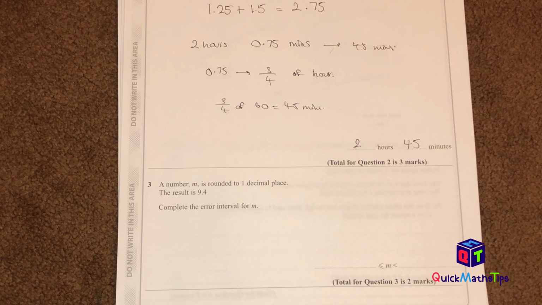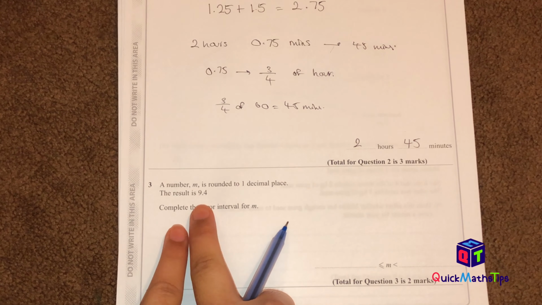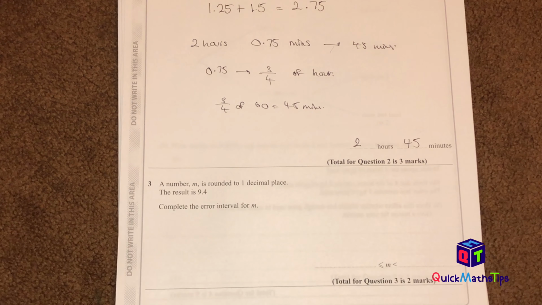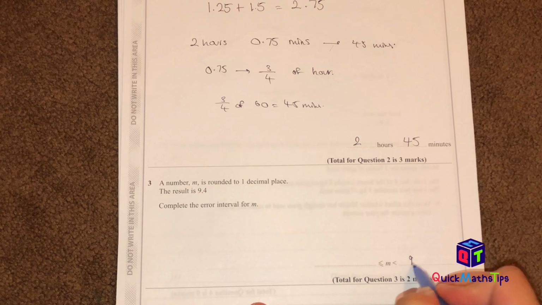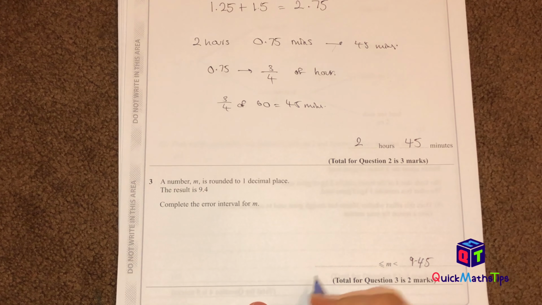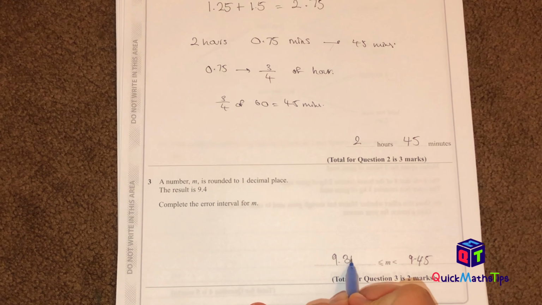A number m is rounded to 1 decimal place. Complete the error interval for m. So the error interval is like bounds. So the upper one is going to be 9.45 and the lower one is going to be 9.35. Okay.